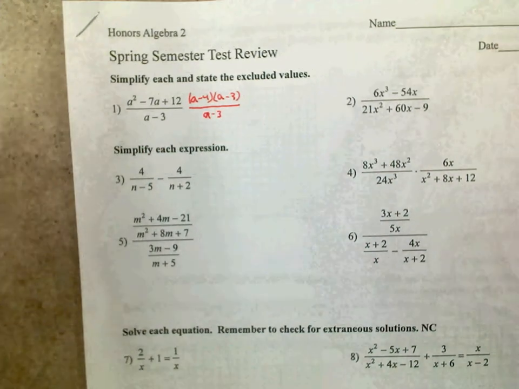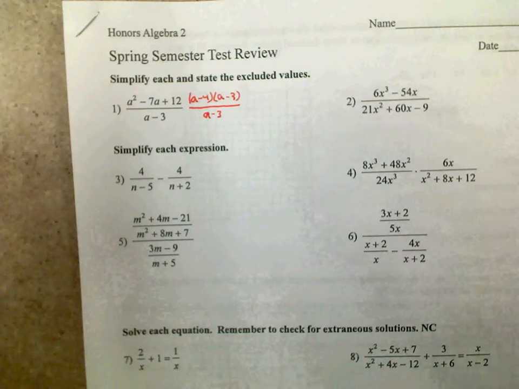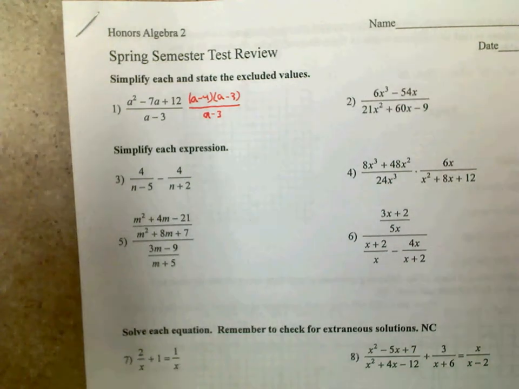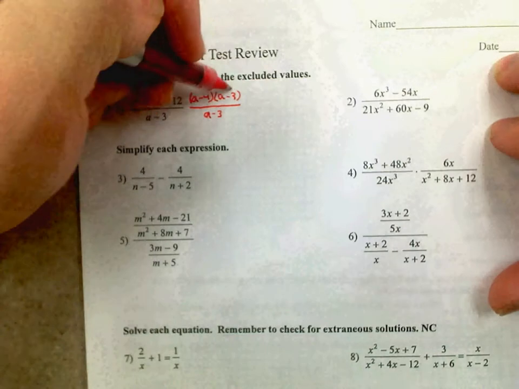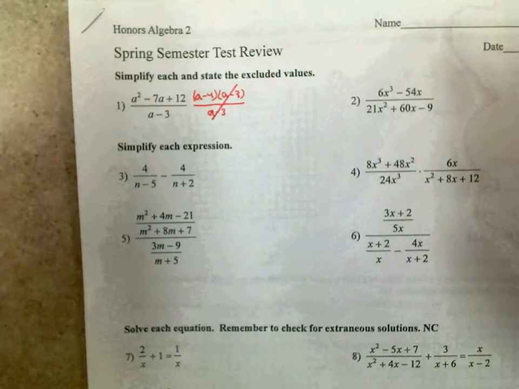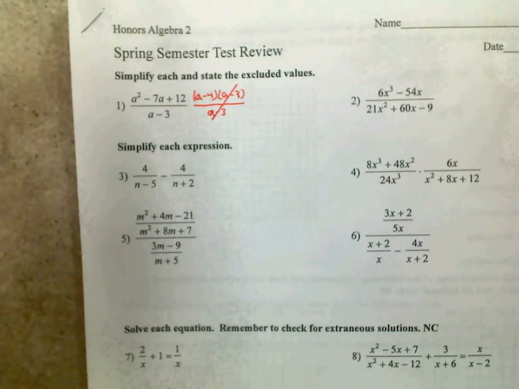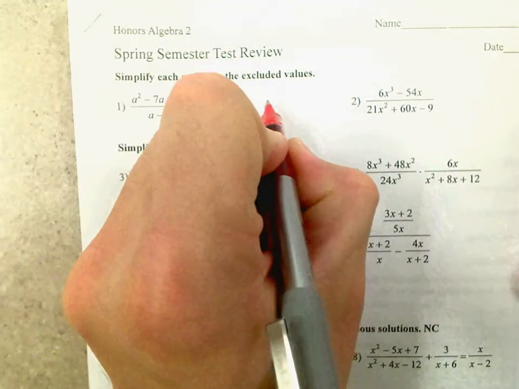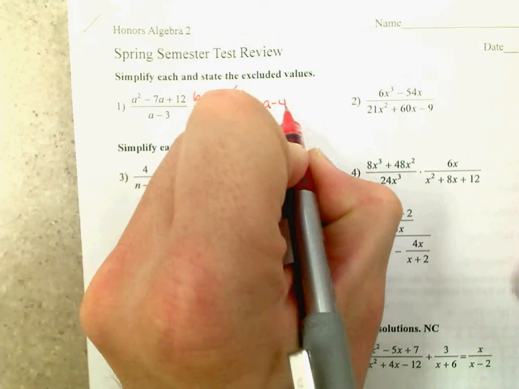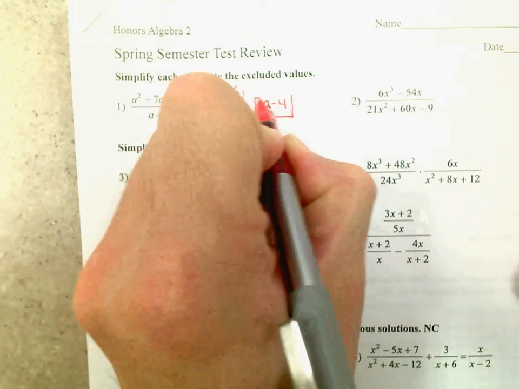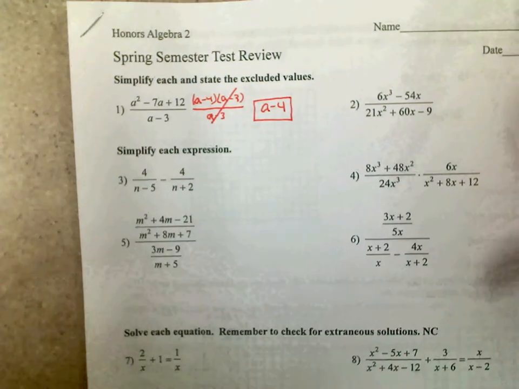Now when I look top to bottom, I see that I do have two a minus 3's. Those can divide evenly, basically becoming 1, and so they in effect cancel. So I'm left with only a minus 4 on the top, divided by 1, which doesn't really change anything, so we'll just put a minus 4.